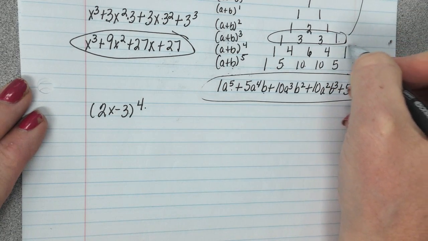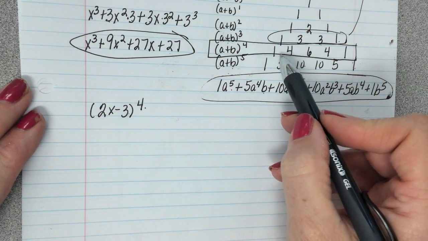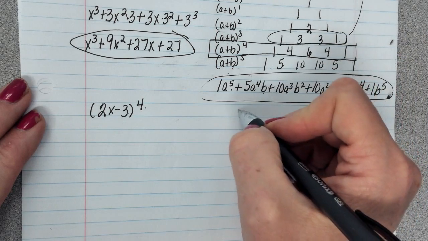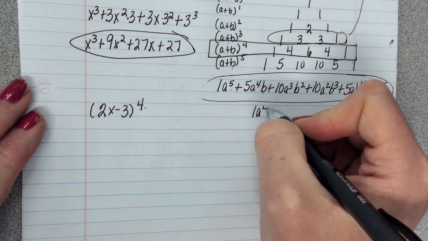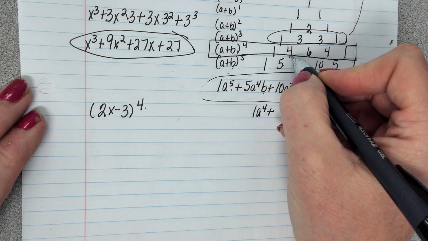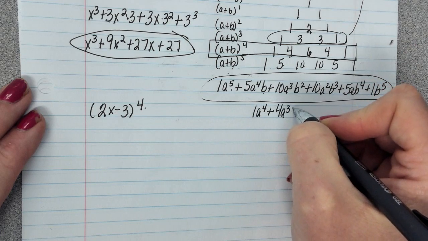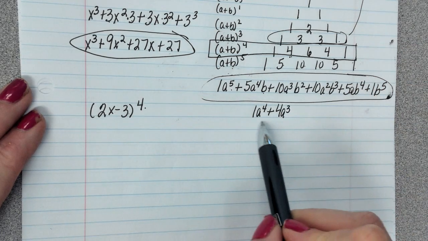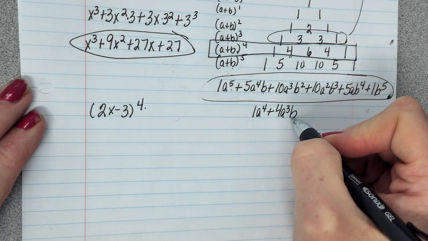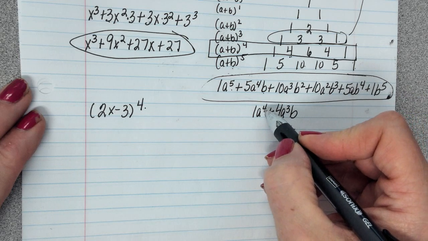So I'm going to be wanting to use this right here. And I'm going to have to use that, and I'm going to have to write it out. So here's how the pattern's going to go. 1a to the 4th plus. The next one, Drew, what's it going to be? 4a to the 3rd. Careful. Look at the pattern. A to the 4th, a to the 3rd, just b to the 1st. See, these exponents for each term have to add up to be the 4.